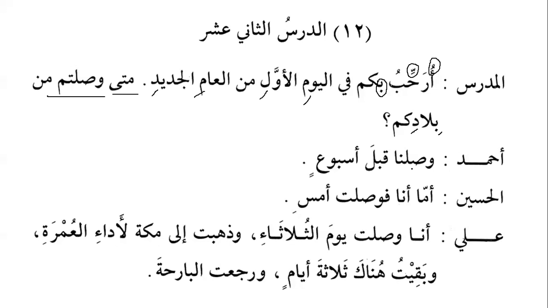Ahmad says: wasalna qabla usbu'in. So wasalna, we arrived, fi'l plus fa'il. And now we can see here that qabla usbu'in is in the place of maf'ul fihi, as it is dharf. We know that qabla is used as a special mudaf. That's why the noun that follows it will always be mudaf ilayh. And the whole construction is basically maf'ul fihi. Wasalna qabla usbu'in, we arrived a week ago.